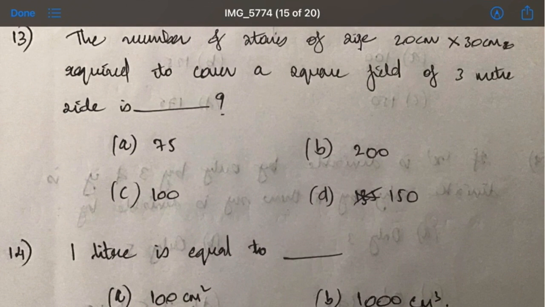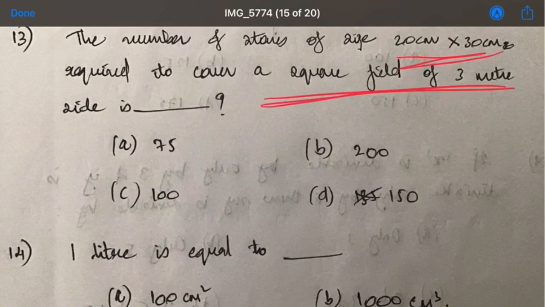The number of stones of size 20 centimeter into 30 centimeter required to cover a square field of 3 meter side is. So what we have to do? We have to find the area of the square field. That is, area of a square is side into side. So 3 into 3. Here is 9. 9 meter square is the area of the square field. But see, the size of the stones is given in centimeter, right? 20 centimeter into 30 centimeter.